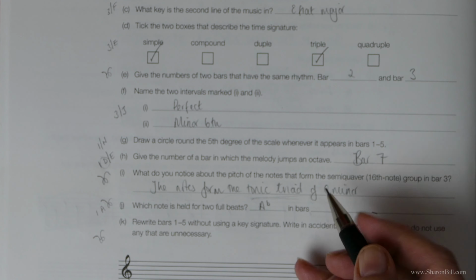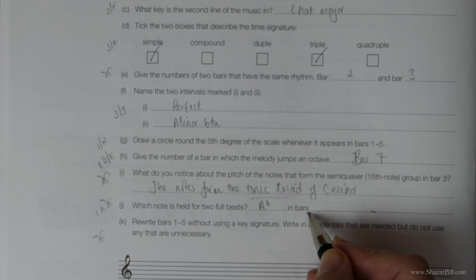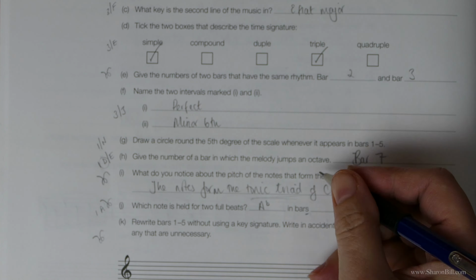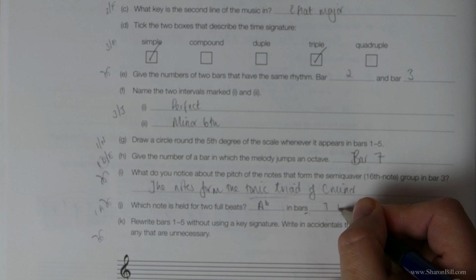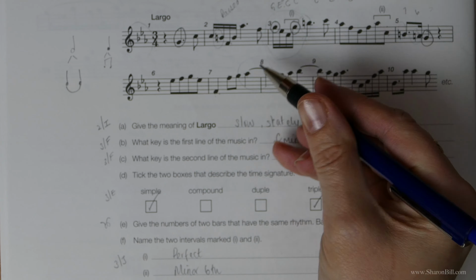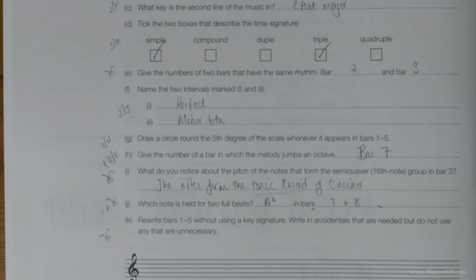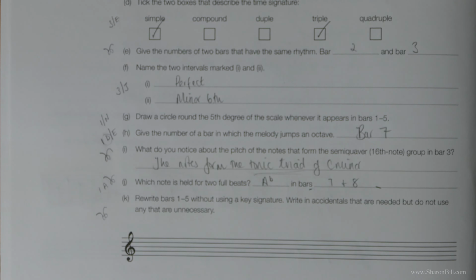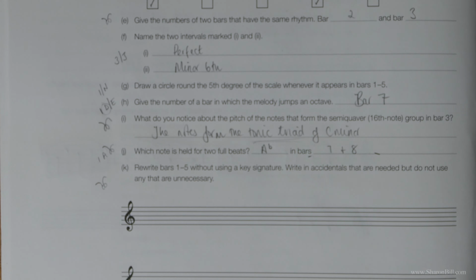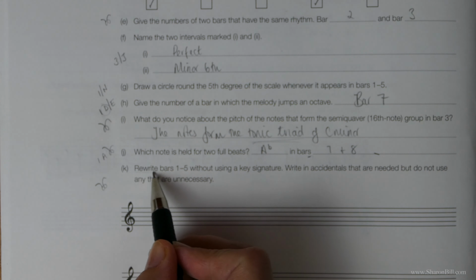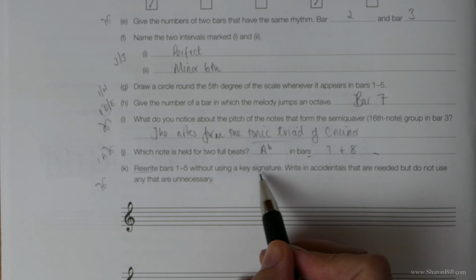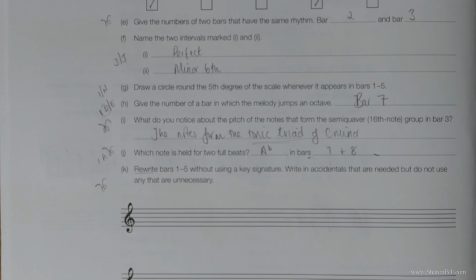And actually here's the clue, because it says in bars, not in which bar, and so it's actually in bars 7 and 8 because it ties over the bar line. So actually that plural was a bit of a clue. So K is a nice easy question because it's just asking us to rewrite bars 1 to 5, but this time without a key signature.